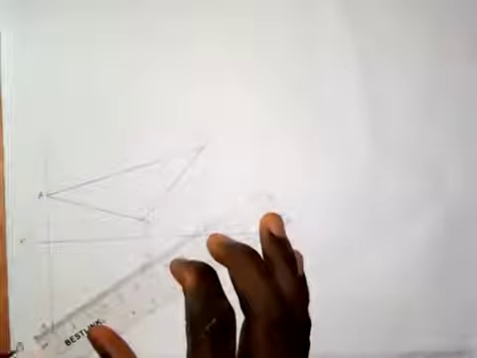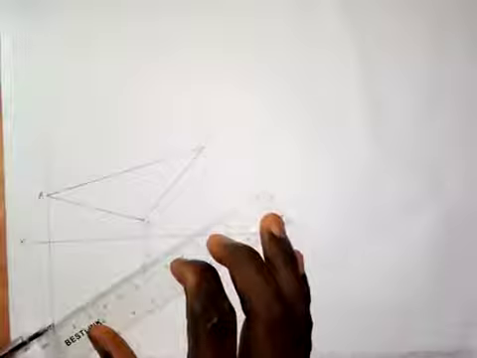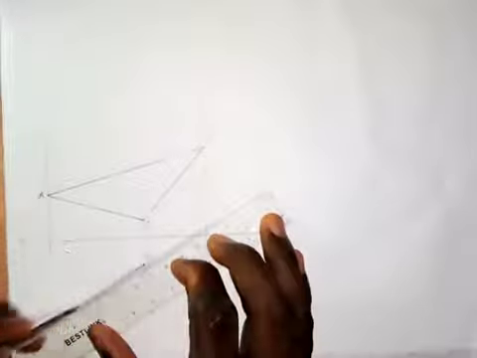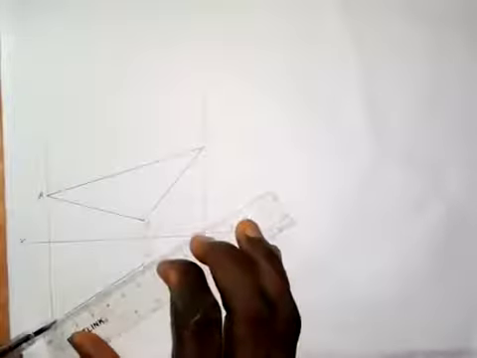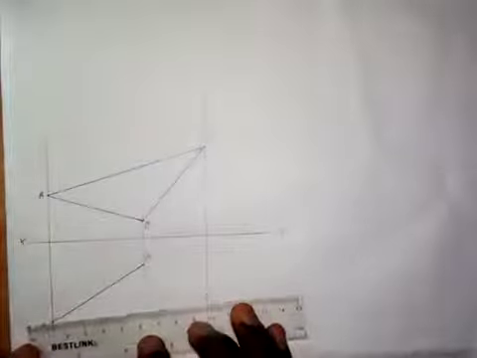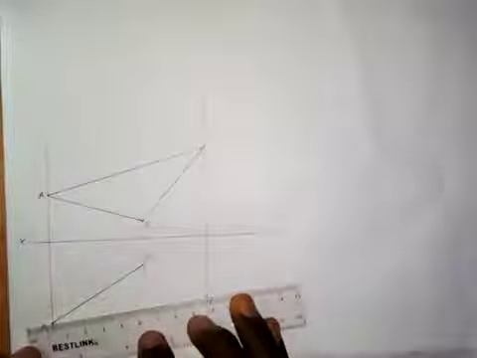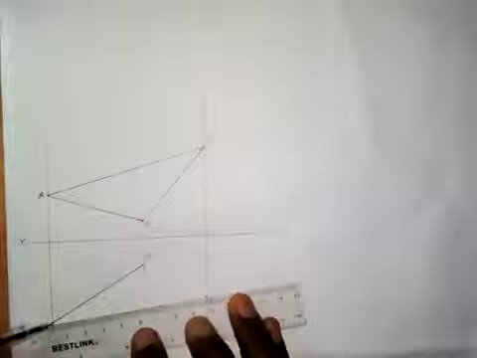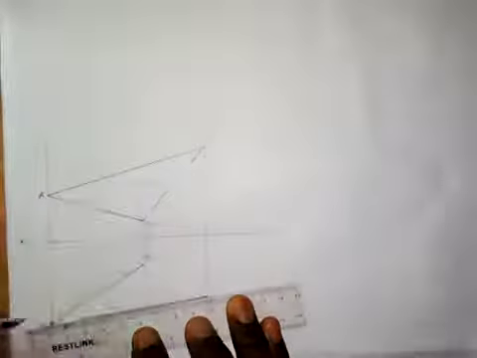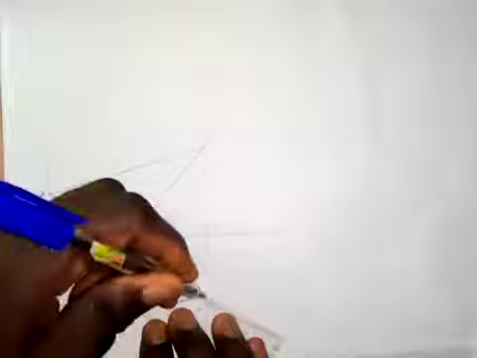Okay, then I will join A1 B1 together like this. A1 C1, I will join them together like this. Then we join B1 C1 together like this. Alright, so we have drawn the given views as we are instructed. These are the given views and we have reproduced them.